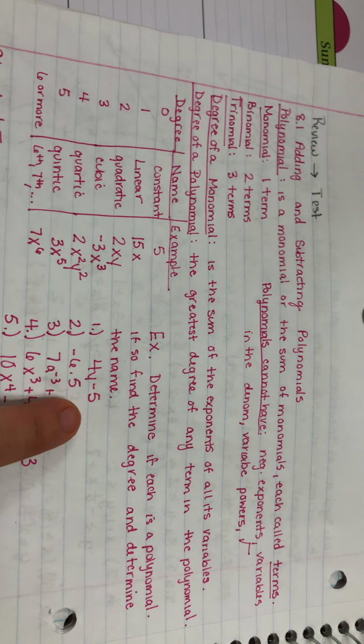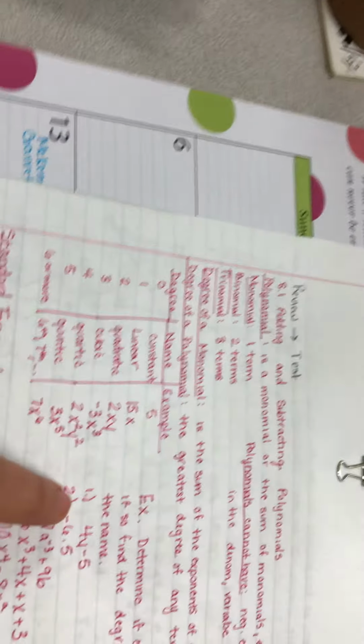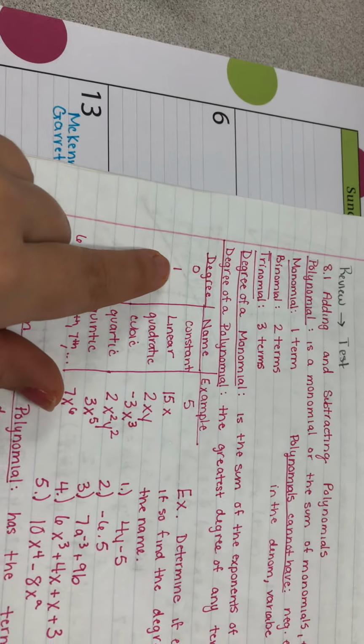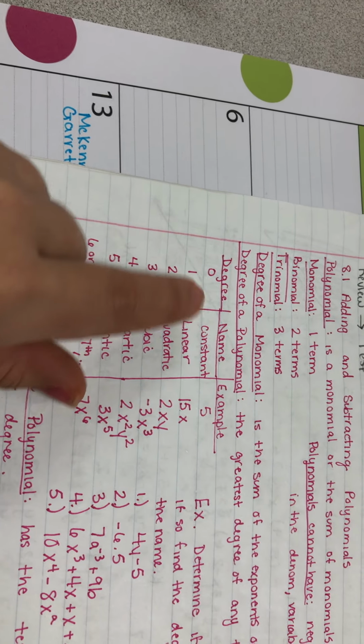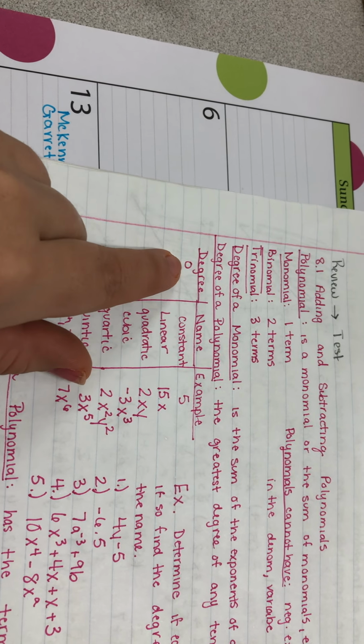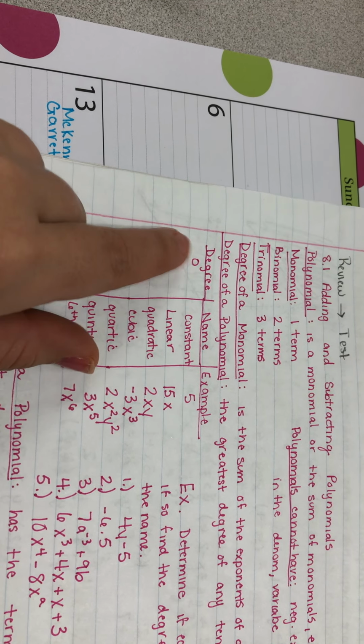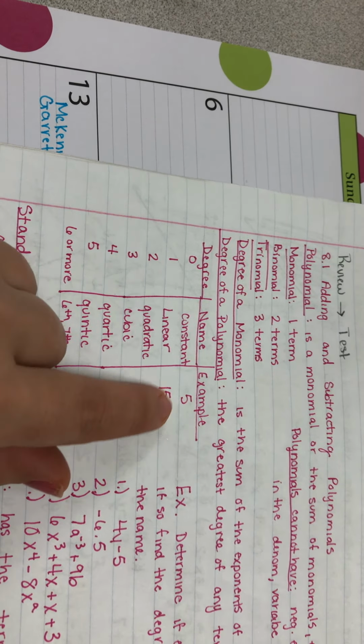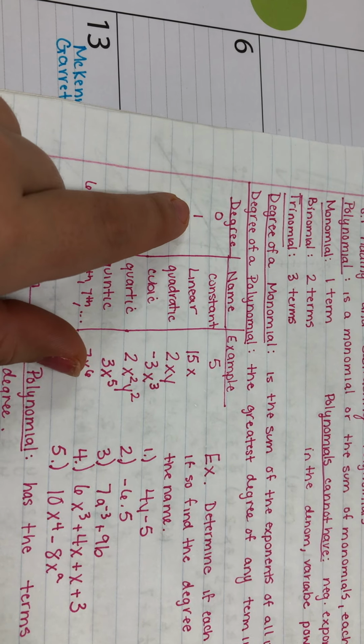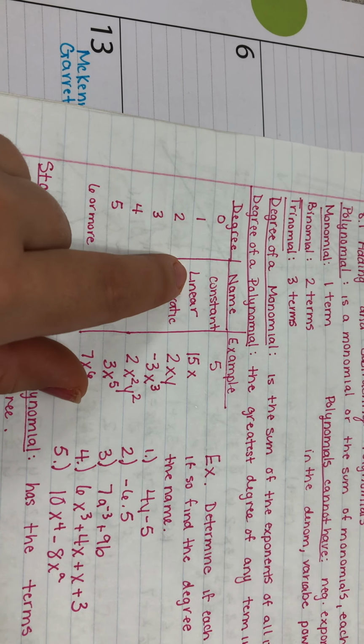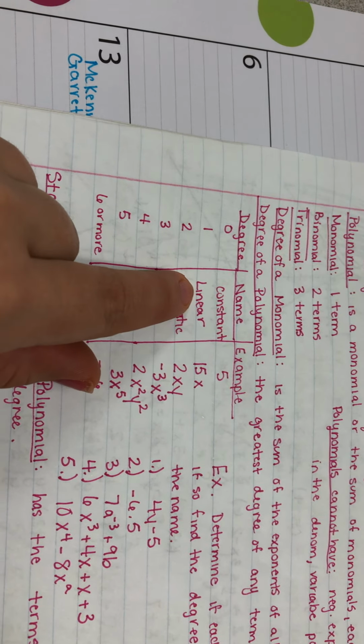Okay, now, when we look at degrees, they also have names, okay? So if degree is 0, that means we have no variable, like 5. That's a constant number. We've already known that. If the degree is 1, like 15x, we call that linear.